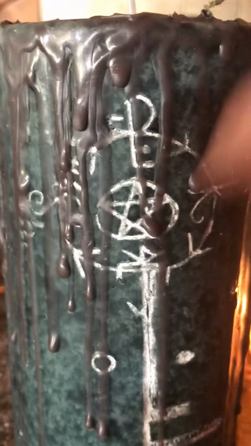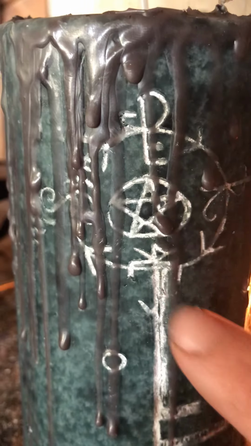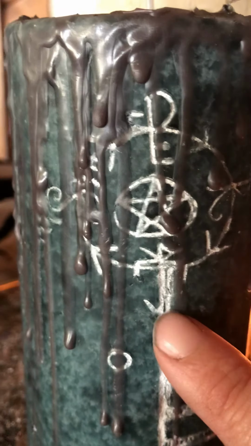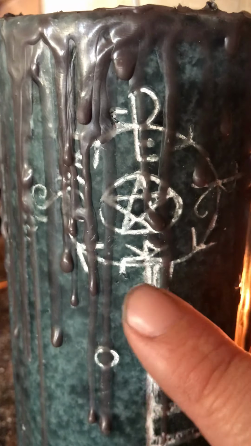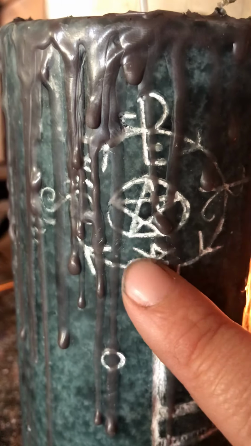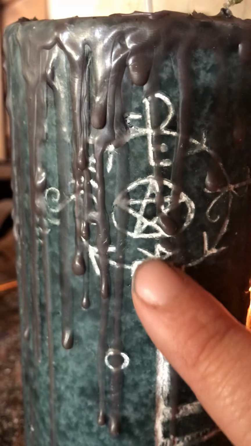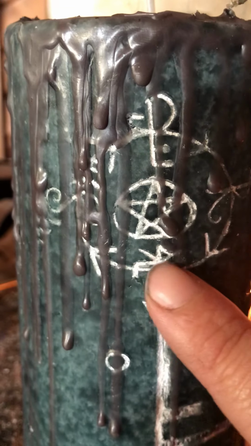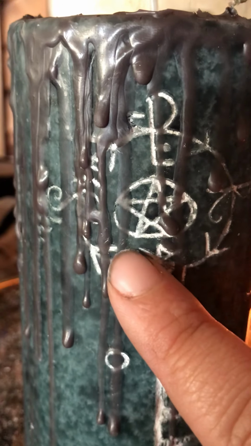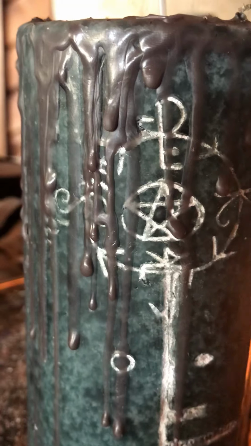So then we have the T, and the T got a little crazy because it also goes into the key base. But the T is added protection. In this, you have Iwaz and you have Algiz crossed in. There's the top of the T, but on top of that, you have the Iwaz and the Algiz bind rune.